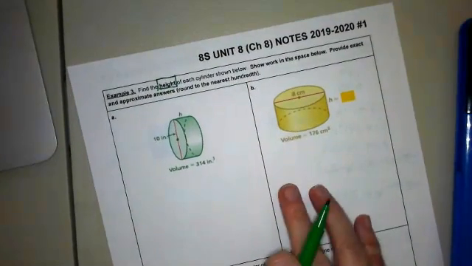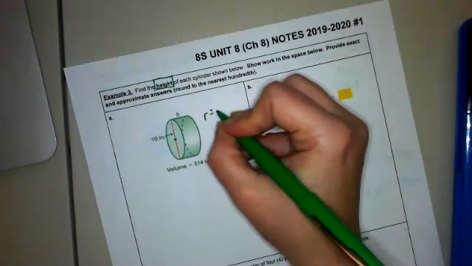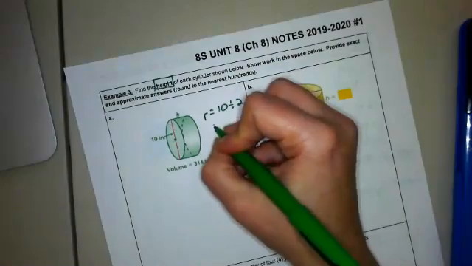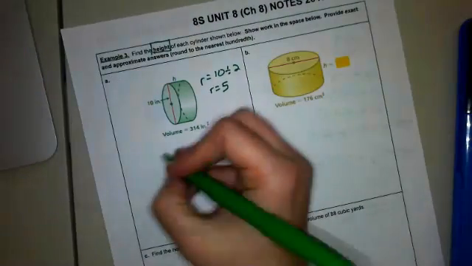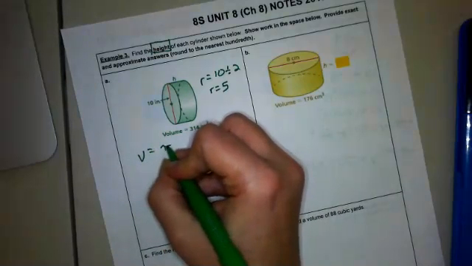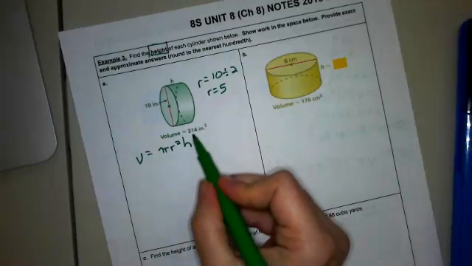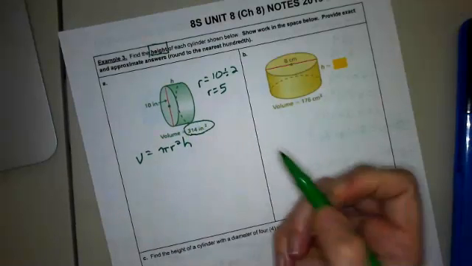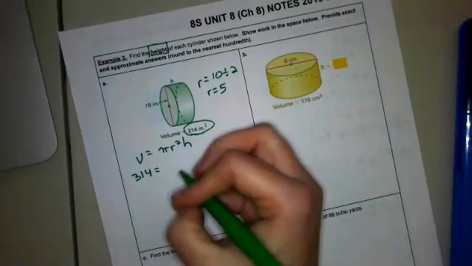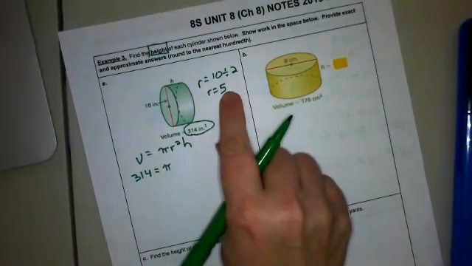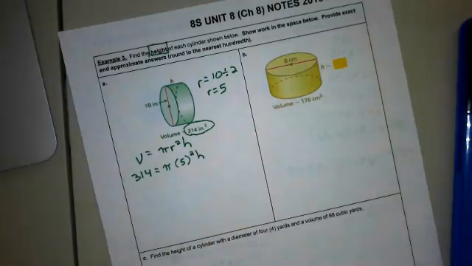If you think about it here, we have a diameter and we need the radius. So the radius equals 10 divided by 2, so the radius equals 5. We're going to use our same formula: volume equals pi r squared times height. My volume, they give it to me. It's 314. So I'm going to plug that in for volume. I have a pi. I know what my radius is. It's 5, so 5 squared times my height.